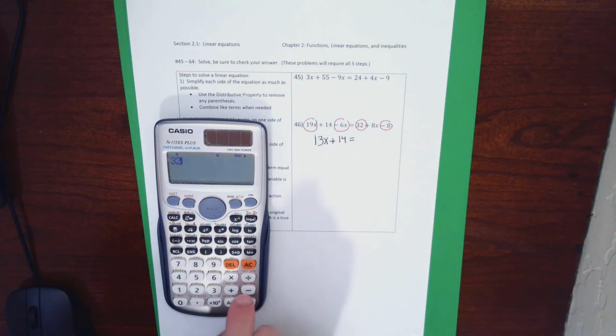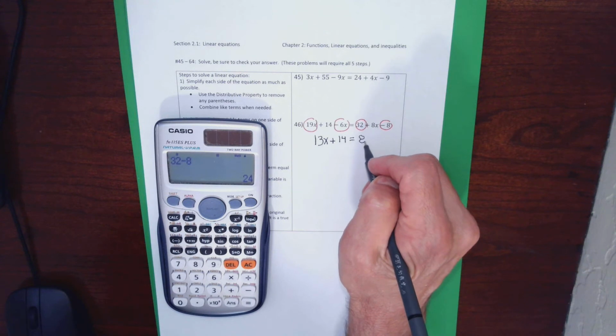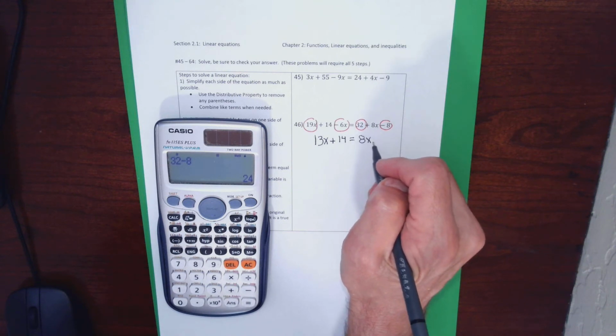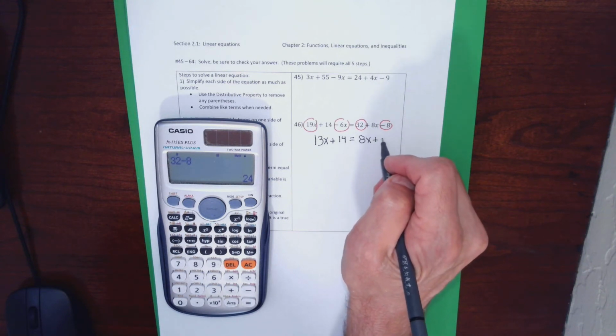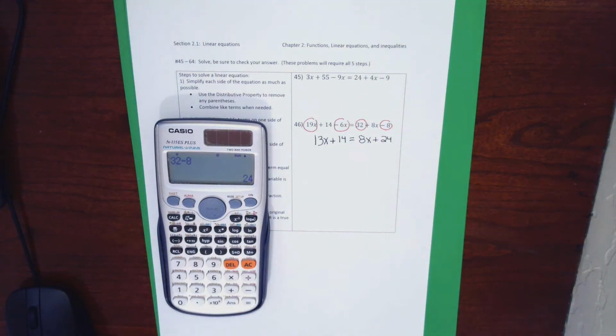On the right-hand side, I'm going to do 32 minus 8 and get 24. And I'm going to write both terms in either order. I guess it's probably more natural to me to write the variable term first and the constant second. So I needed to combine like terms, and now it's just like the problems that we've been doing. Oh, maybe it's still even more complicated.